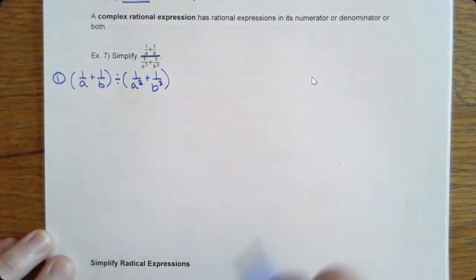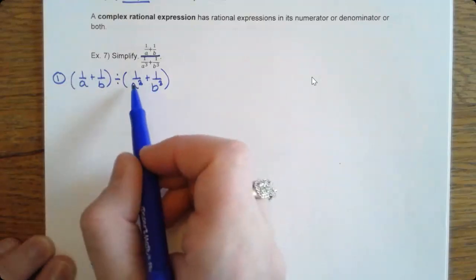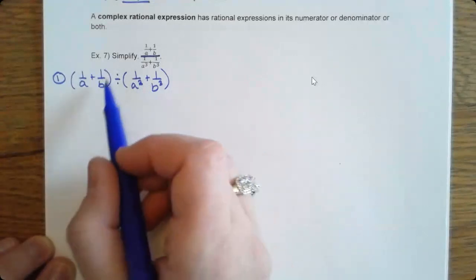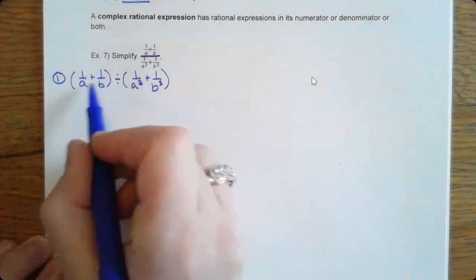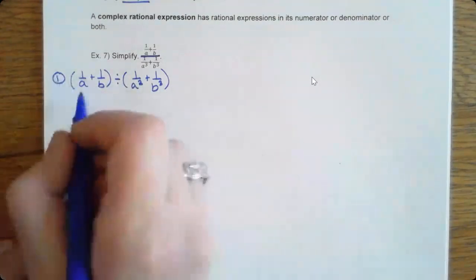Now, the problem, though, is that, think about order of operations. You have to do parentheses first. I can't just flip these guys individually. When I change to multiplication, I have to have one fraction that I flip, not 2 separate things. So I do have to do the adding first. So that's where it gets a little bit more complicated.